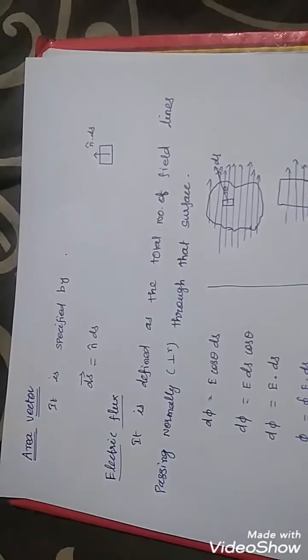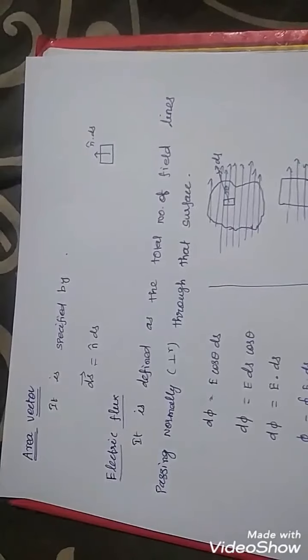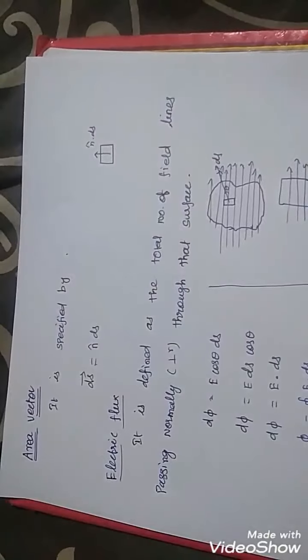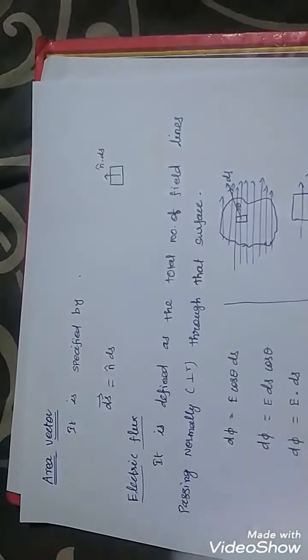Before going to know that, we need to get clarified two things. One is area vector and electric flux. These two things we have already discussed. So what is meant by area vector? It is represented as ds is equal to n ds, which is the area vector always perpendicular to that surface. If suppose you are taking any surface, the area vector always points perpendicular to that particular surface.